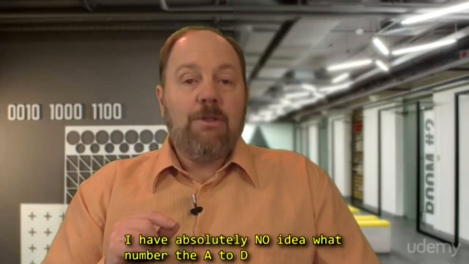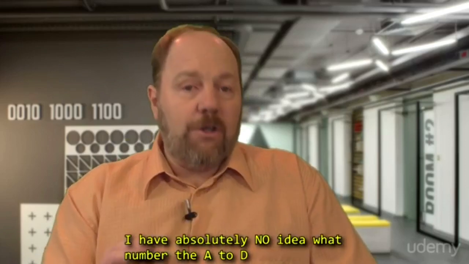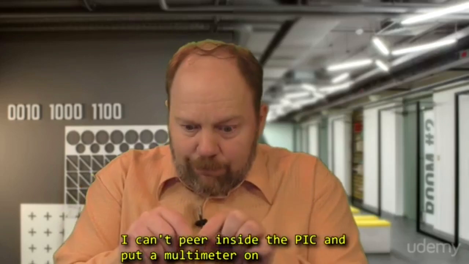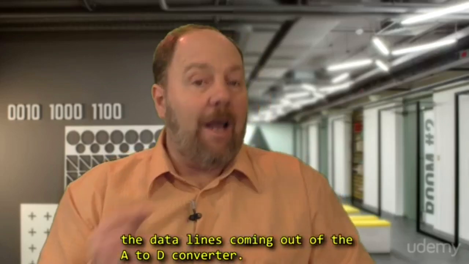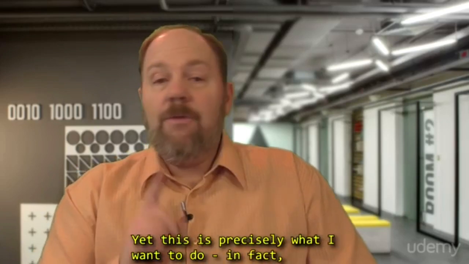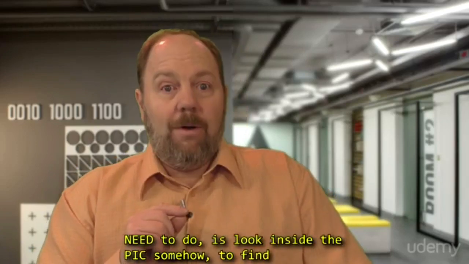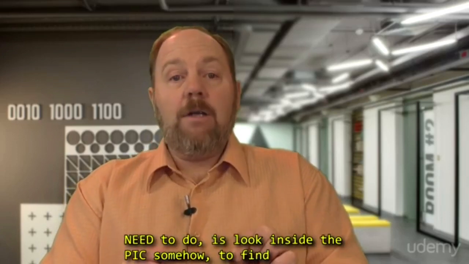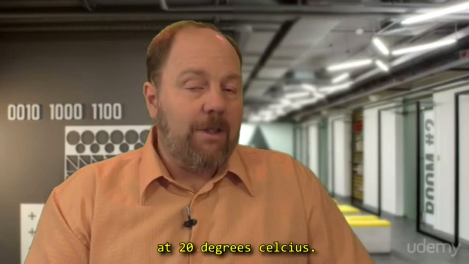Now, I have absolutely no idea what number the analog to digital converter spits out at 20 degrees. I can't peer inside of the PIC and put a multimeter on the data lines coming out of the A to D converter. Yet, this is precisely what I want to do. In fact, I need to look inside the PIC somehow to find out what number is being produced when the thermistor is at 20 degrees Celsius.